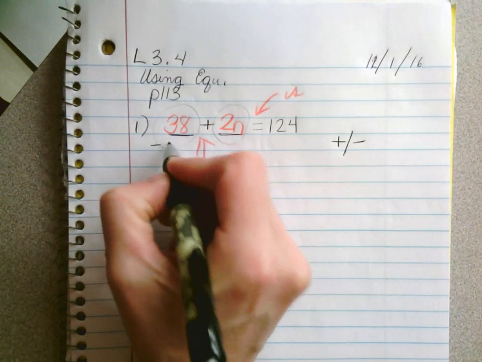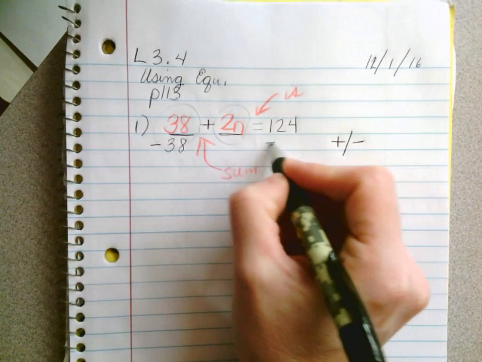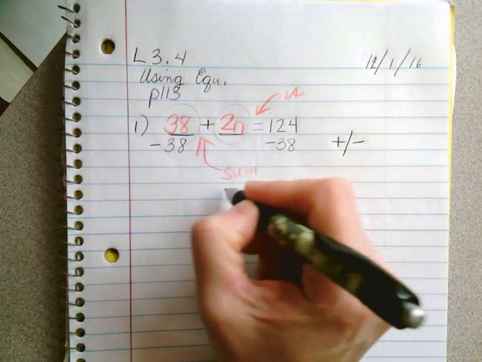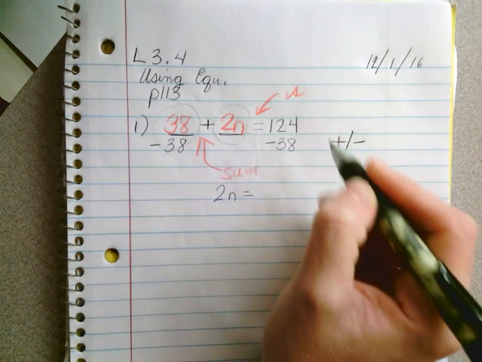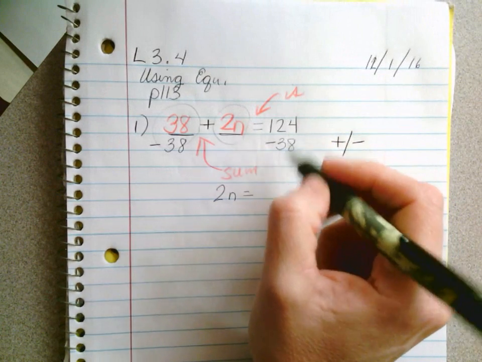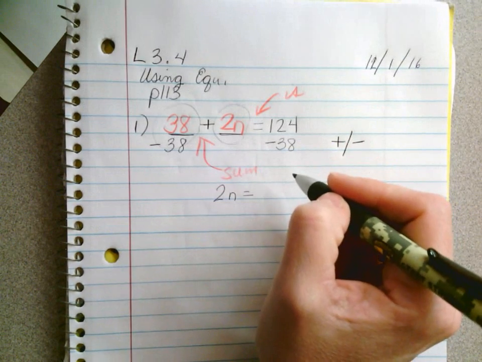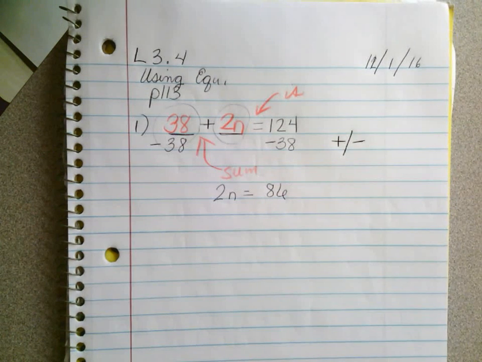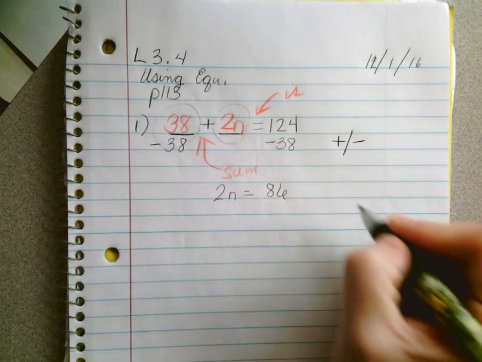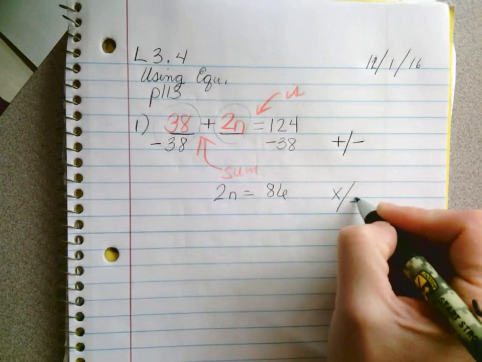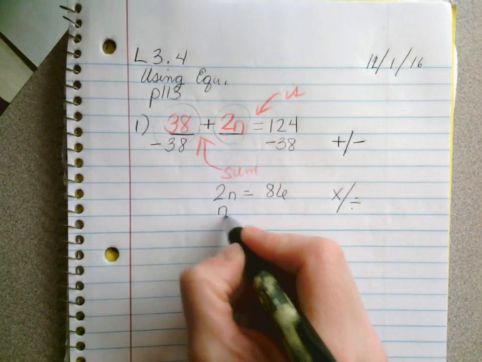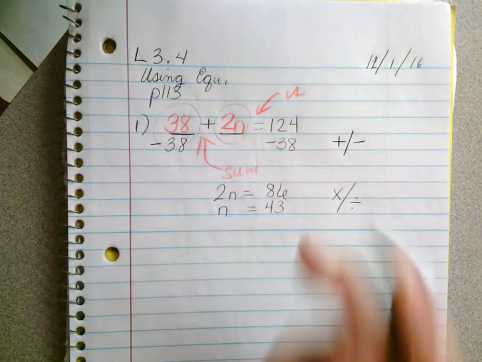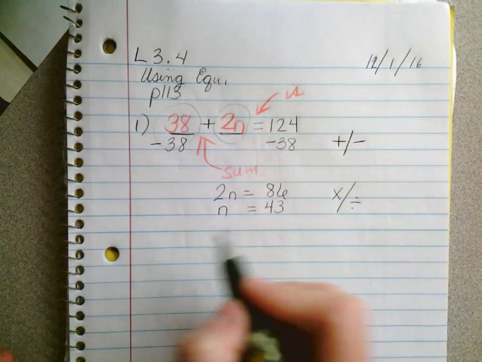Subtract your 38 from both sides, right? What do you get? 86? Good. Now we can perform any multiplication or division by dividing by 2, and you should have gotten 43. Now, that answers the question.